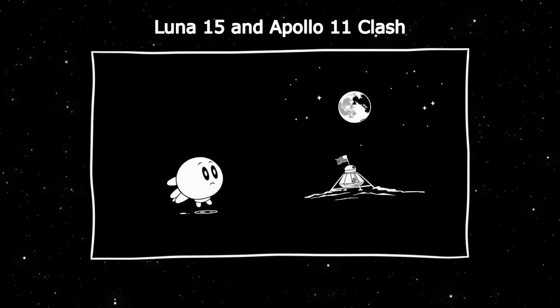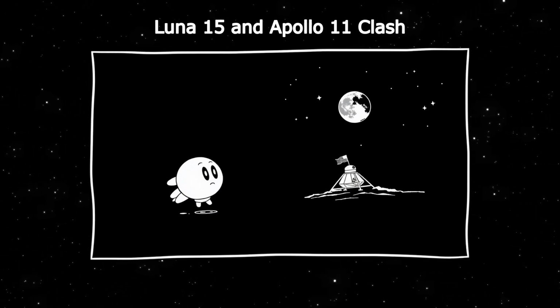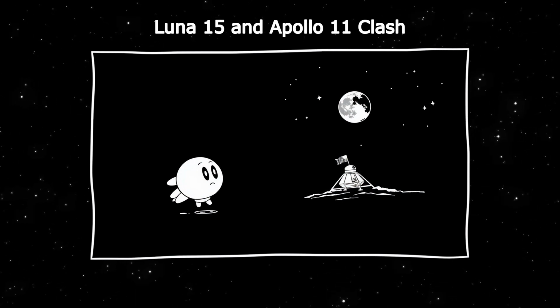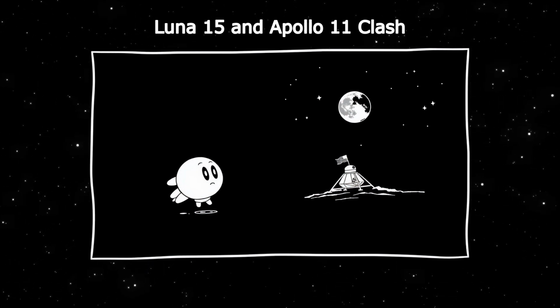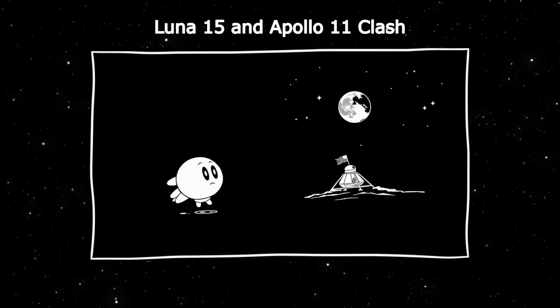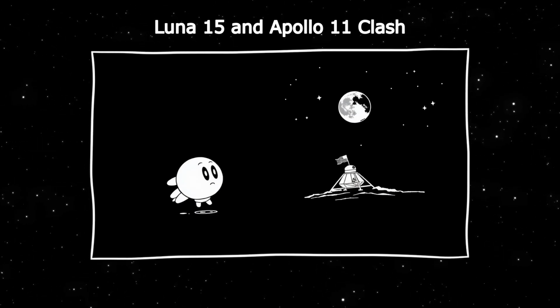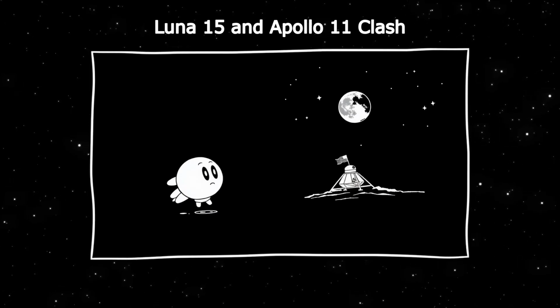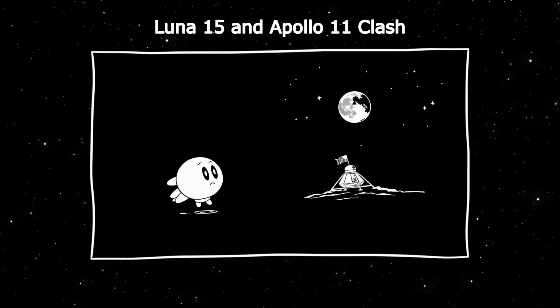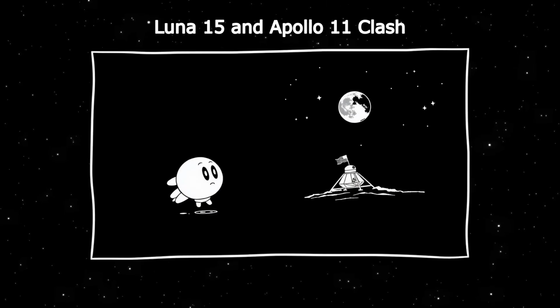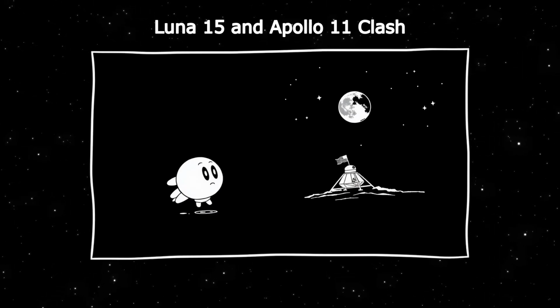As Apollo 11 was en route to the moon, Luna 15 was racing through the vacuum of space, aiming for a lunar landing. The two missions had two very different objectives. While Apollo 11 was focused on human exploration, a mission celebrated for its bravery and achievement, Luna 15 sought to collect material and return it to Earth without the risks associated with human life.